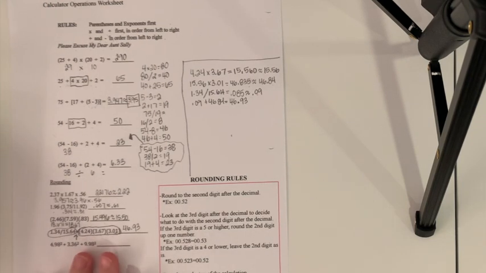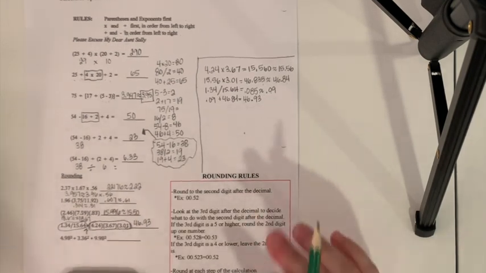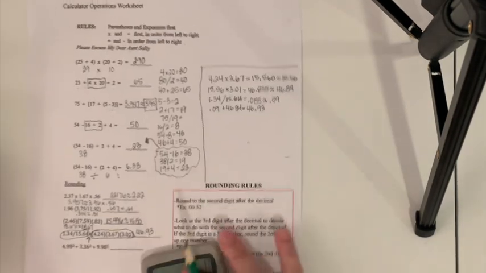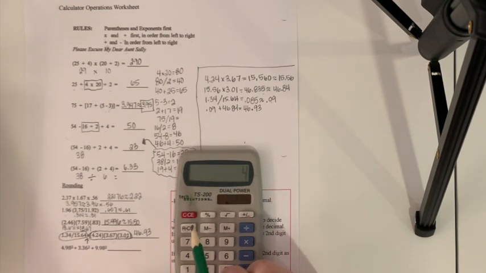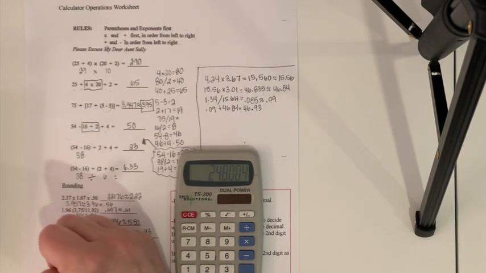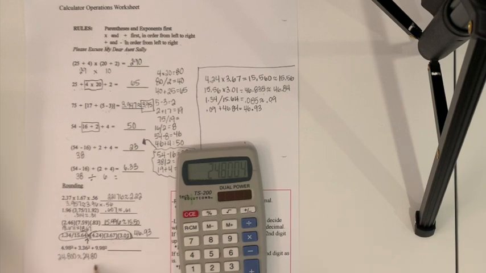Okay, and then finally we have a problem with exponents. So here we have a squared symbol or a square symbol. And so what we want to do whenever we see a square symbol is we just want to multiply that number by itself. So we're going to do 4.98 times 4.98. If you have the square symbol on your calculator, you could of course do that as well. 24.800 is going to round to 24.80. And we do want to go ahead and put the placeholders in for the second digit after the decimal so that Canvas will recognize our answer as correct.